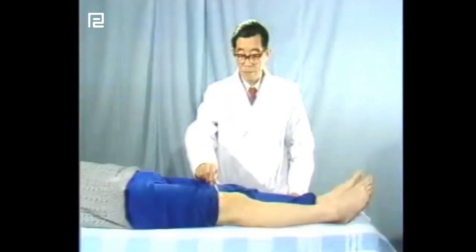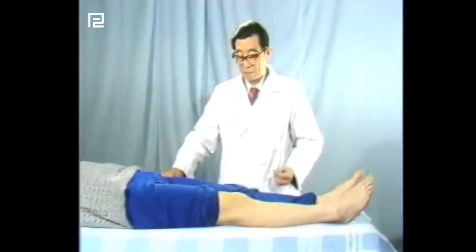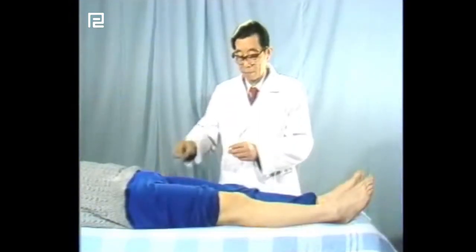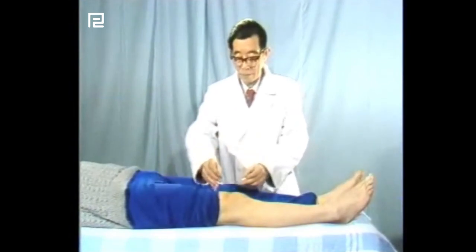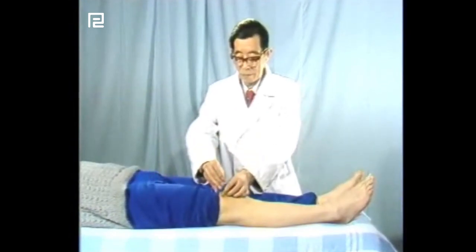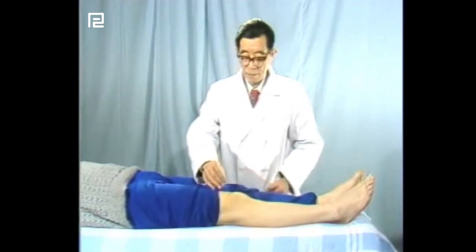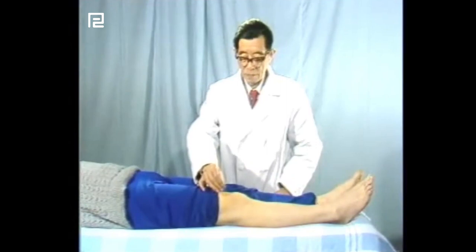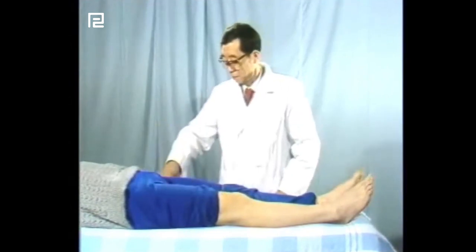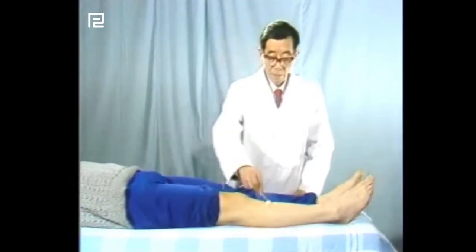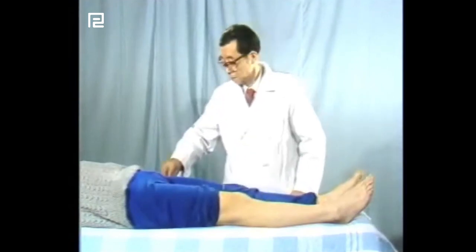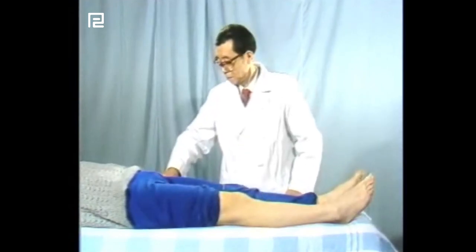Number 4, retention. Retaining the needle in the point for several minutes, hours, or even days is often used when waiting for the arrival of qi. This can further strengthen the effect of reinforcing or reducing. Currently, clinics apply the embedding method with intradermal and thumbtack needles. This method is subdivided into 2 subcategories, namely retention with manipulation and retention without manipulation.